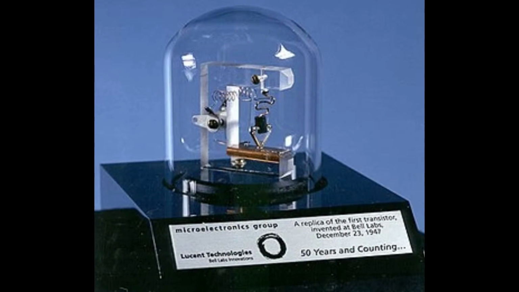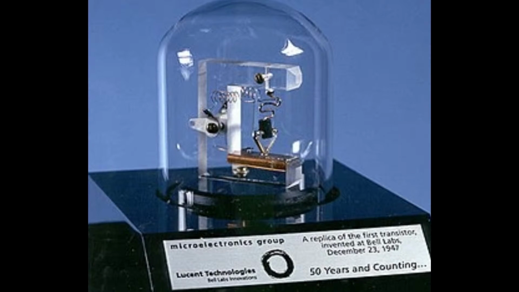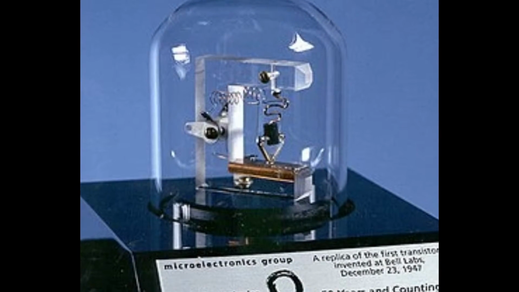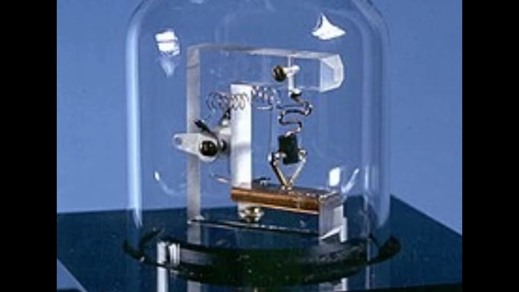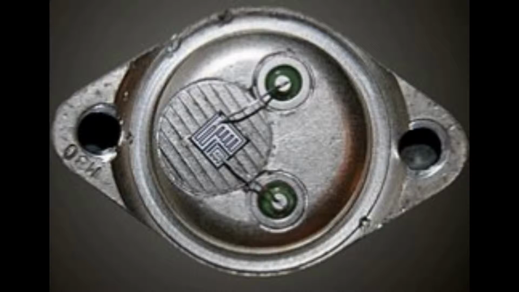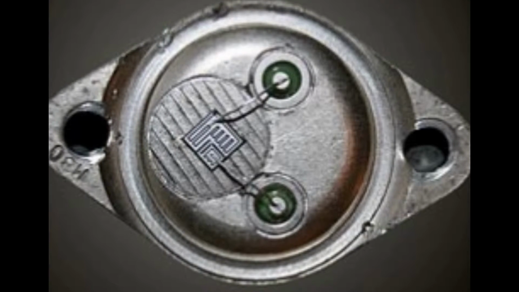Today, some transistors are packaged individually, but many more are found embedded in integrated circuits. The transistor is the fundamental building block of modern electronic devices and is ubiquitous in modern electronic systems.